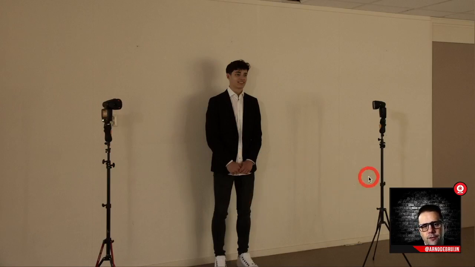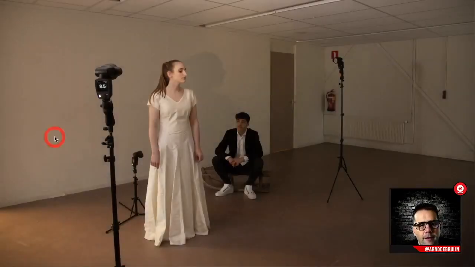Simple setup, two A10 speed lights with a red gel and a blue gel from MagMod. Same location, same boring location, and a 3 light setup.